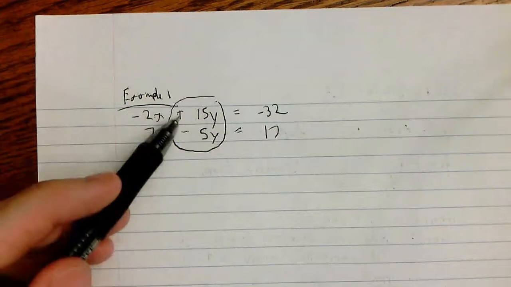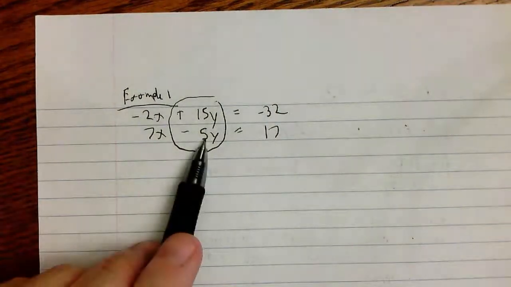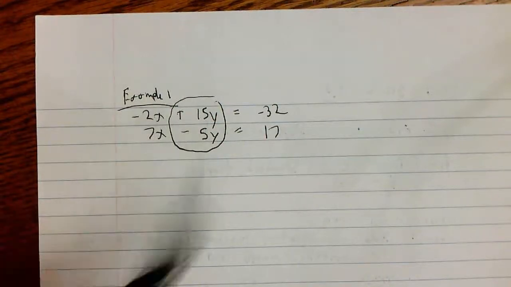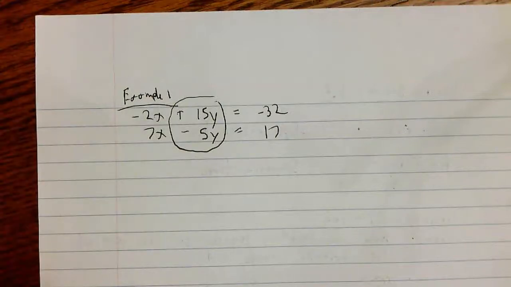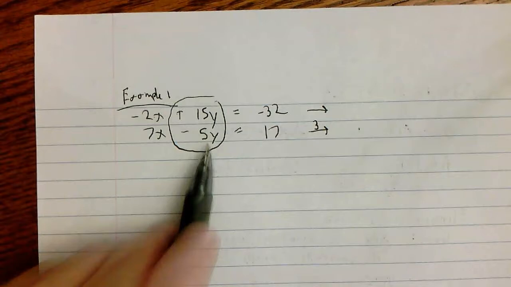One of them is a 15 and one of them is a 5, so I could easily turn that 5 into a 15. I also want opposite signs, which they already are. So all I need to do is multiply the bottom equation by 3, and I will have a negative 15 here and I will have my opposites.